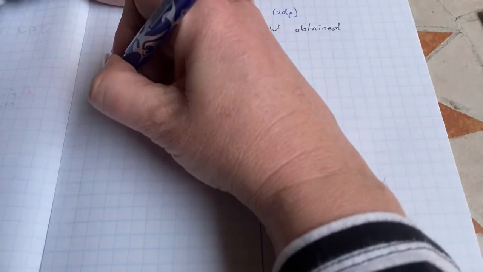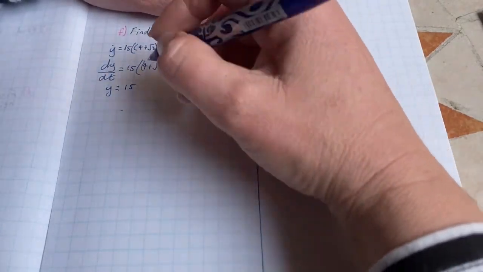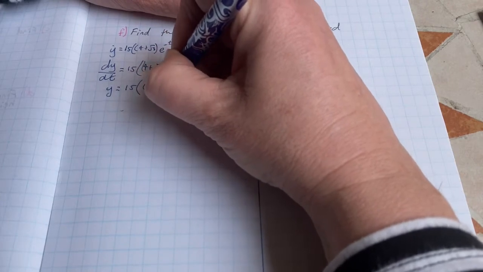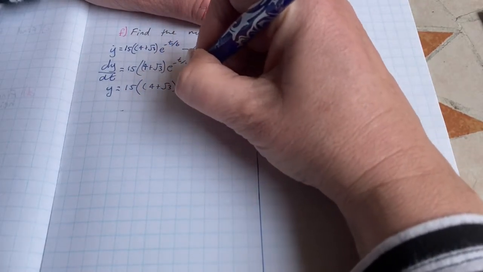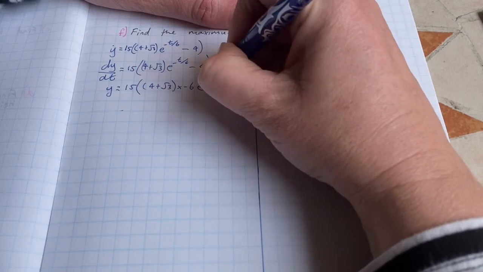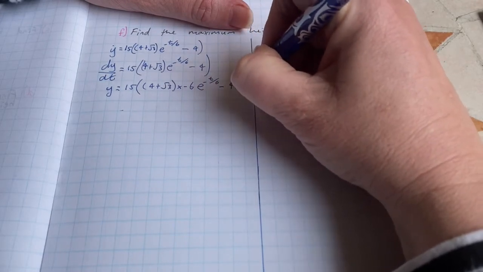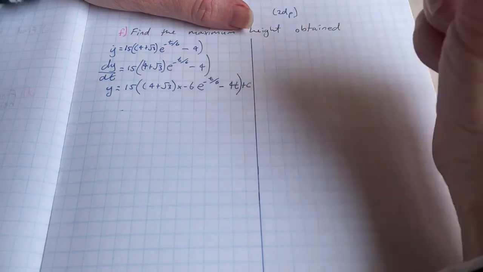Let's integrate each side. So y equals, with respect to t, I'm integrating both with respect to t. So 15 over 4 plus root 3. Let's multiply by negative 6 because I'm dividing by negative a sixth. e to the negative t on 6 minus 4t plus c. I might leave the c outside the brackets for now.